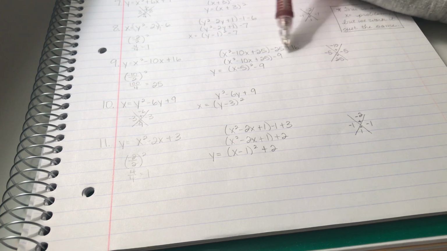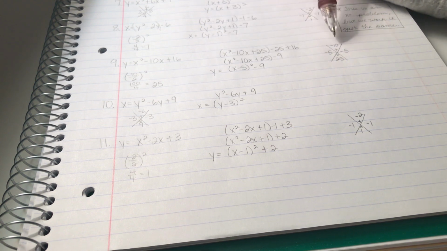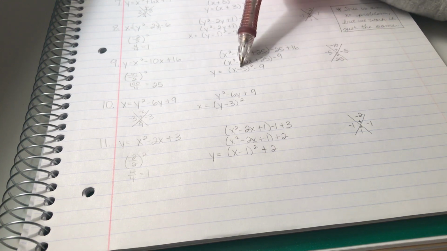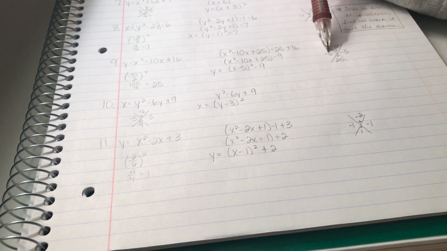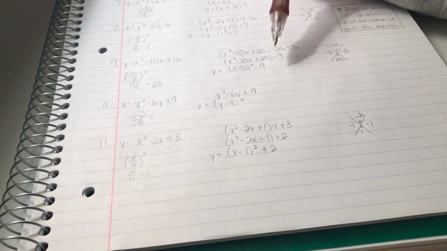I do this small little math problem on the end. Then I factor what's inside the parentheses. The magic number that when added together will give me -10, and when multiplied together will give me positive 25 is -5. So y equals, in parentheses, x minus 5 squared, and then outside I just brought down my c value, which is -9.